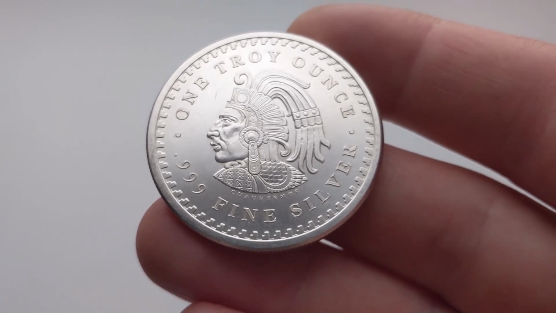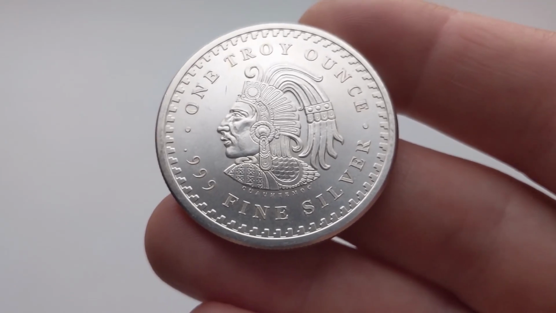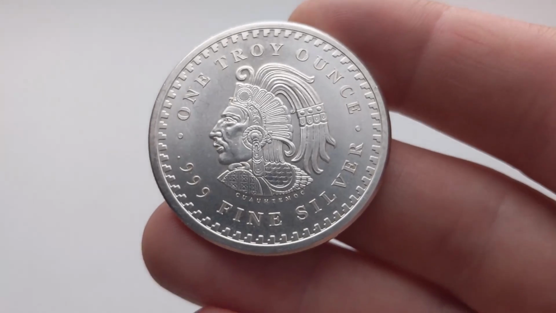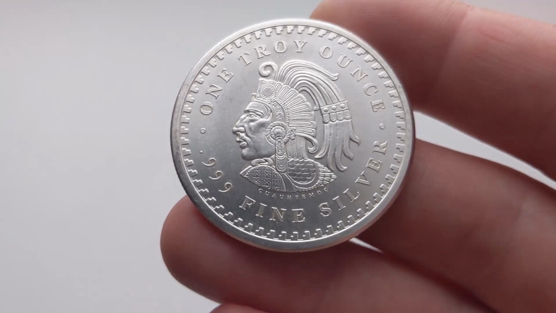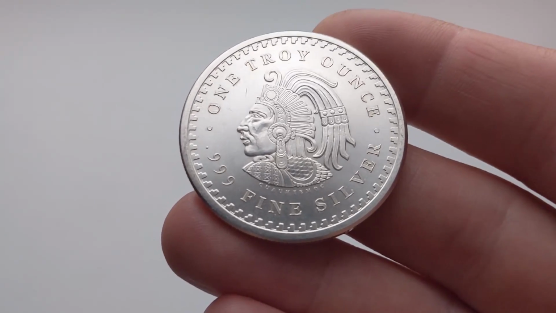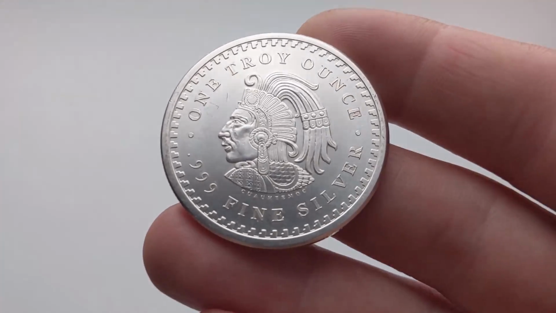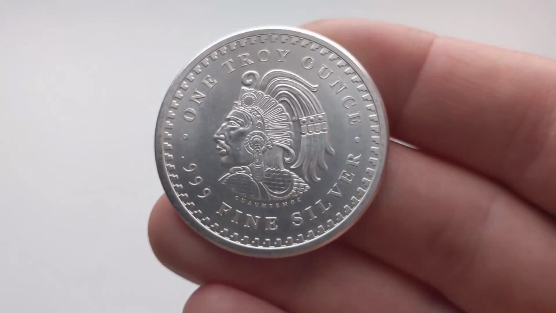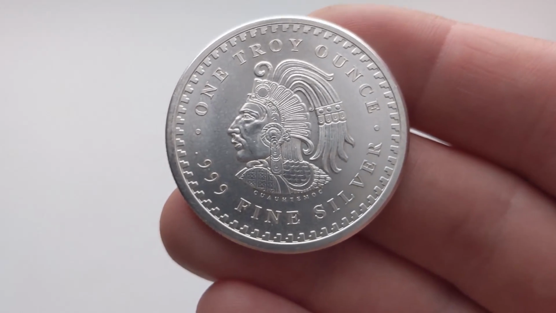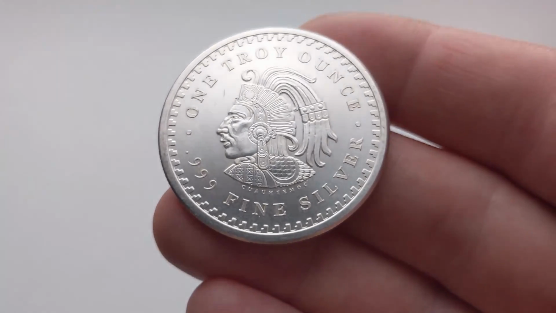So Cuitlahuatzin took over from Moctezuma, but then he quickly succumbed to smallpox, another gift from the Spanish explorers, I guess we could call them. And so once Cuitlahuatzin was out of the picture, courtesy of the smallpox, this guy, Cuauhtémoc, took over, and he was emperor from 1520 to 1521, so not a real long reign for this guy.